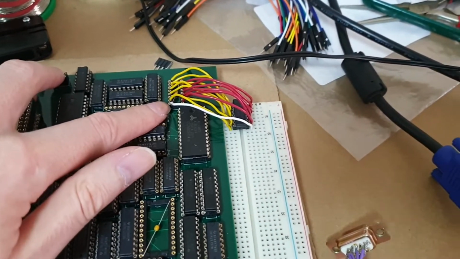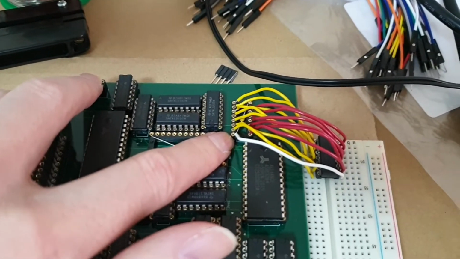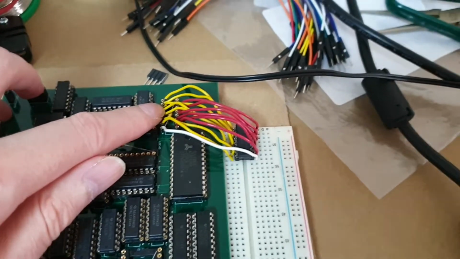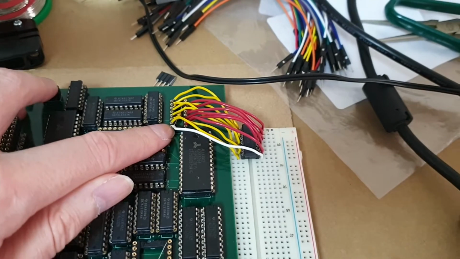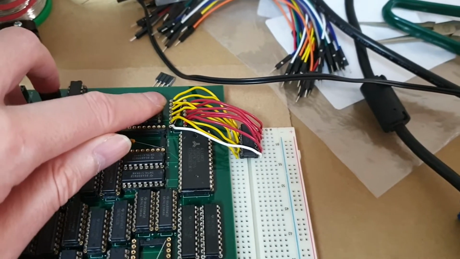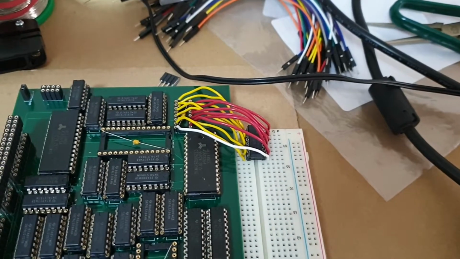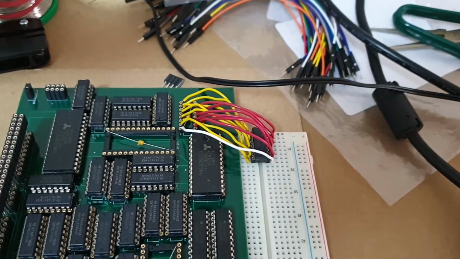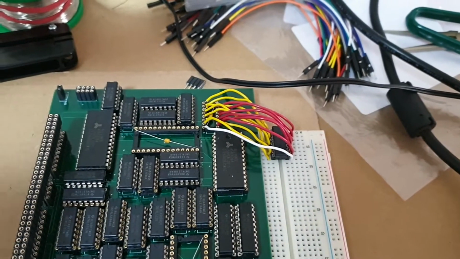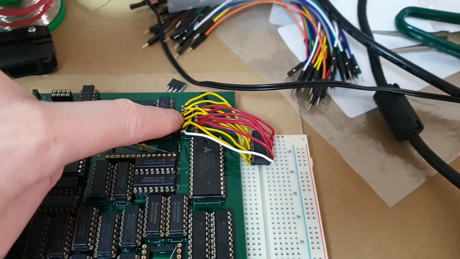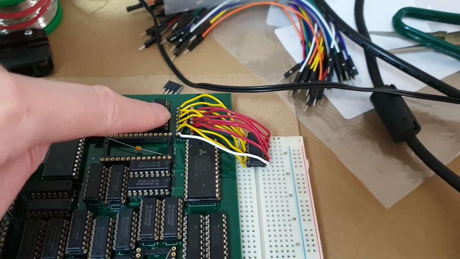This was U91, or it is U91. The socket for this was actually one longer than it needed to be, and it was actually using the wrong package in the simulator and in the PCB design. This is actually a 7432.